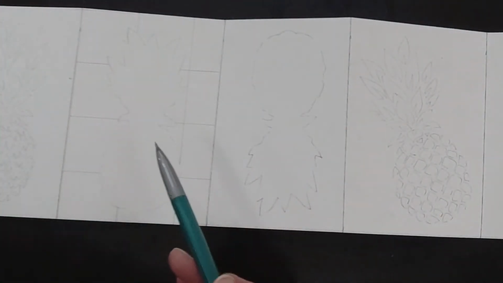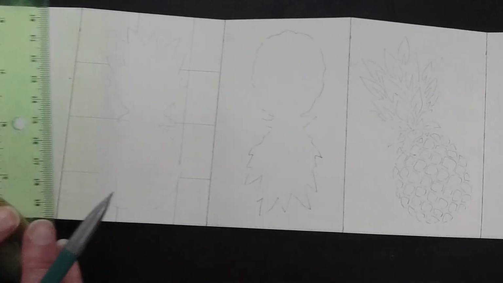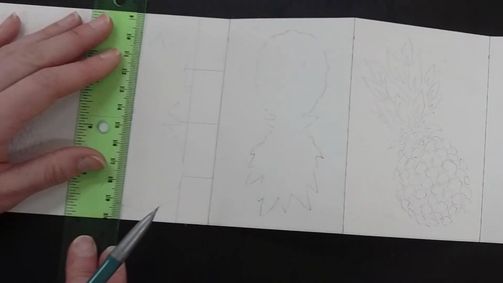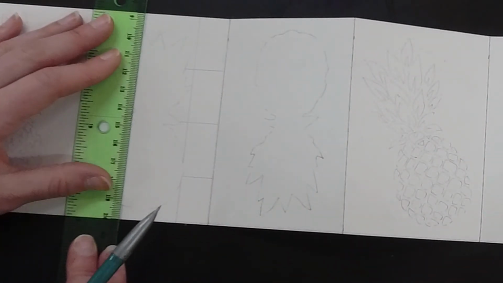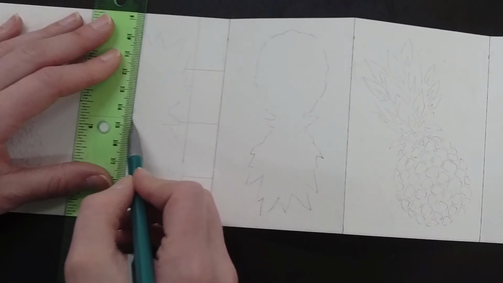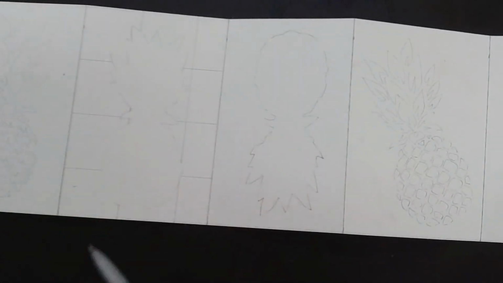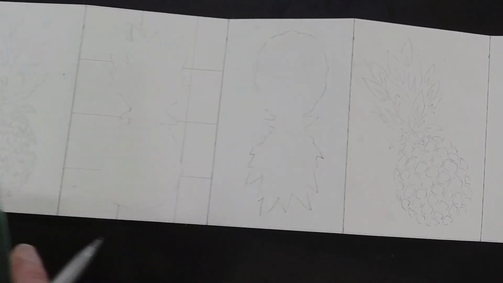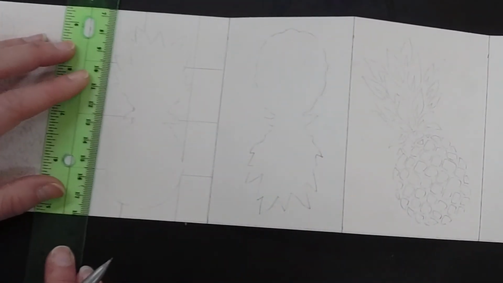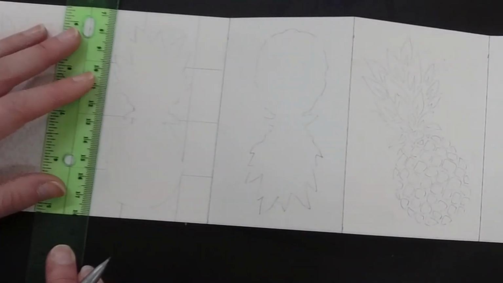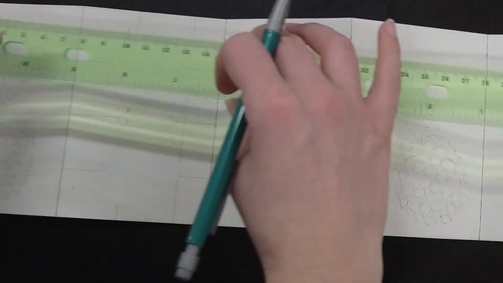So now I have basically skipped a line here. I have basically just squares in the background, which create that checkerboard. And now if I felt like they were too big, I could go back in and make them smaller by measuring.